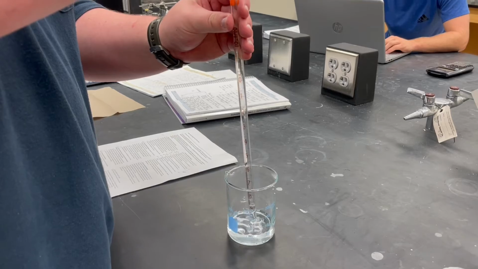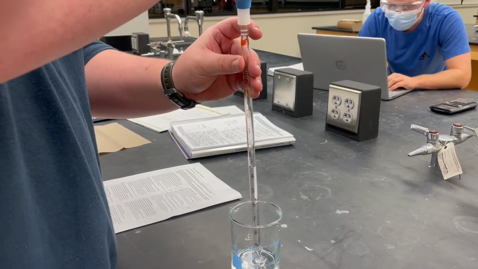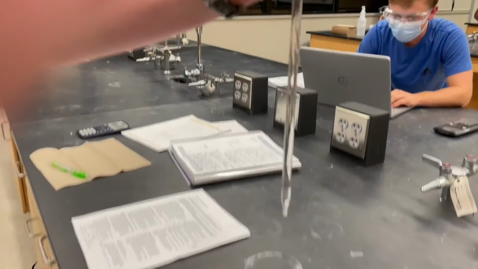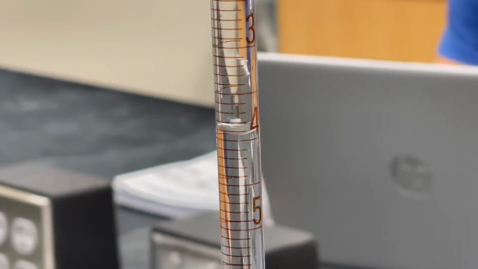Start by using a pipette to move over a certain amount of the stock solution into a volumetric flask. Using the meniscus, make sure to note the volume you originally drew up. In this case, the volume is around 3.93 milliliters.